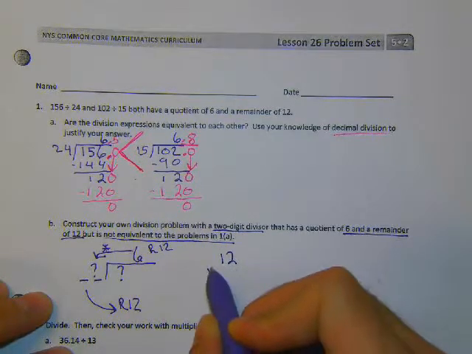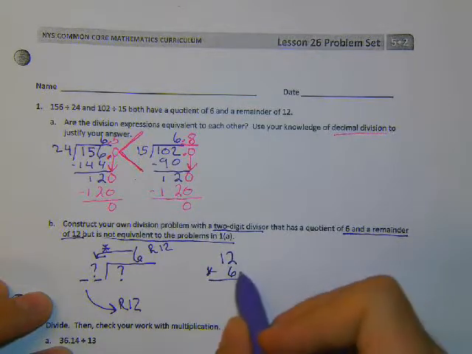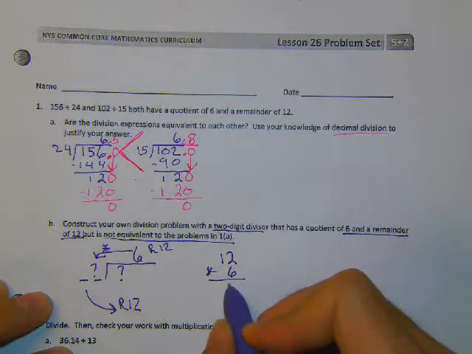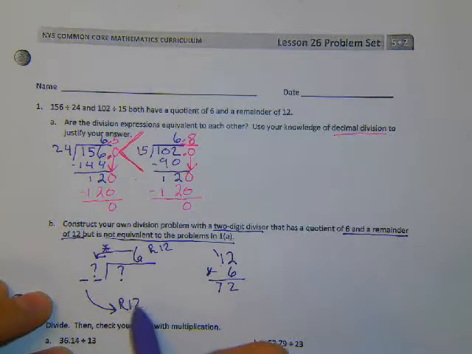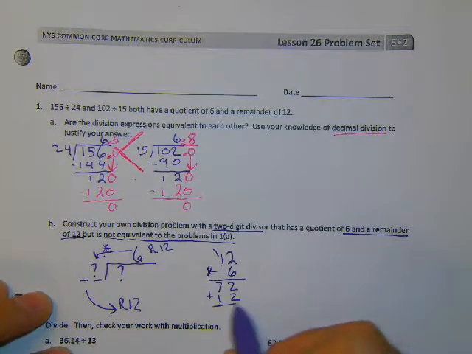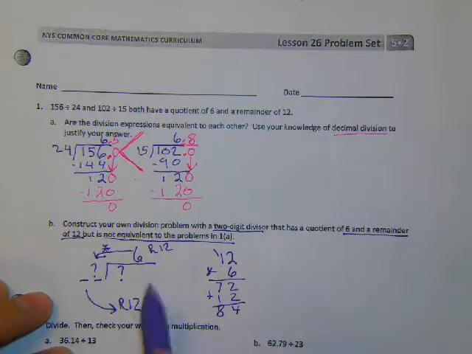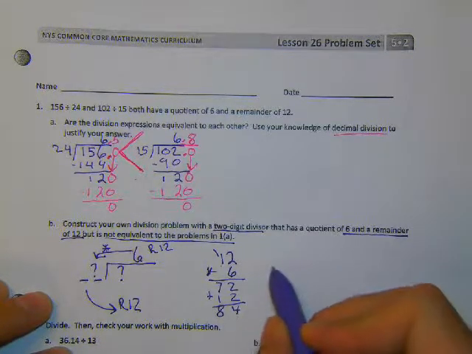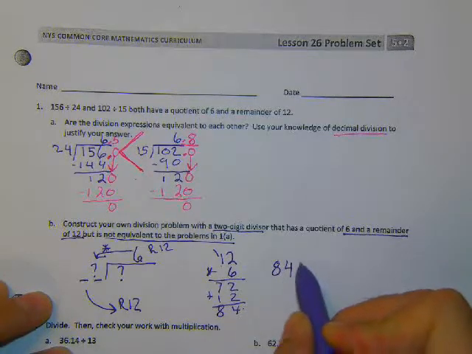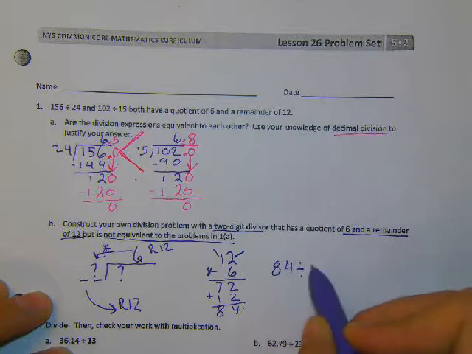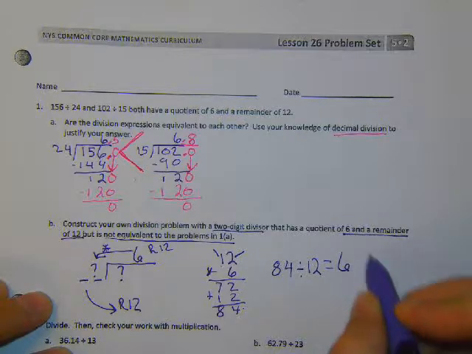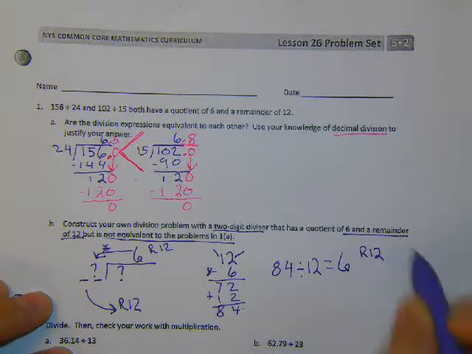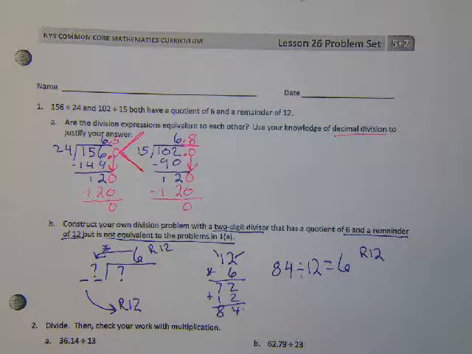So we are going to do 12 times 6, 6 times 2 is 12, plus 1, 6, so that's 72. Now I need to add my remainder. It's going to be 84. So my division problem here is going to be 84 as my dividend divided by my divisor 12, and that will give me a quotient of 6 with a remainder of 12. And that is how I construct my own division problem.